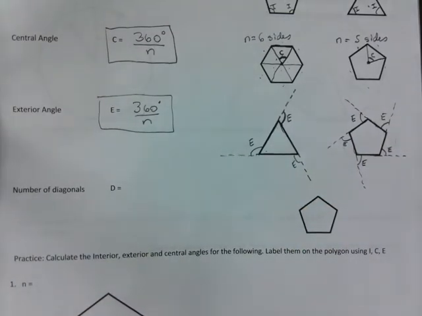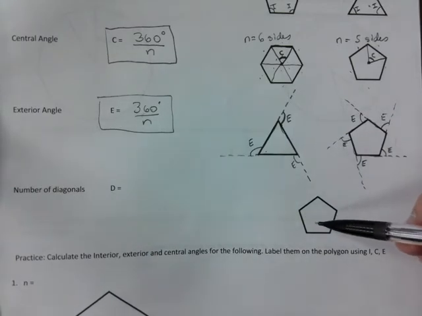This is what it isn't. This is not an exterior angle. Listen, look up here carefully. I'm going to erase it.